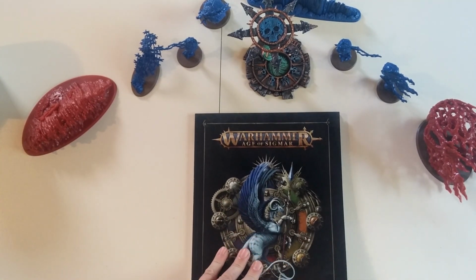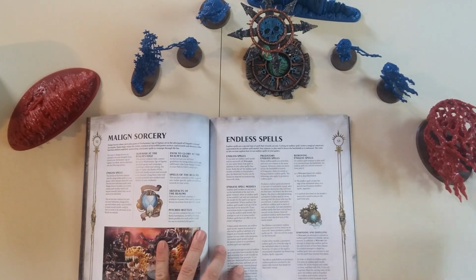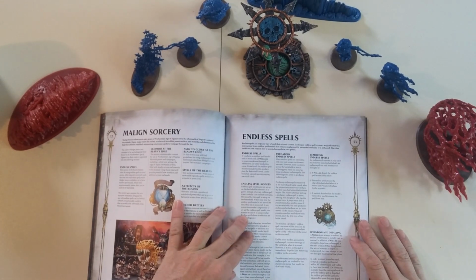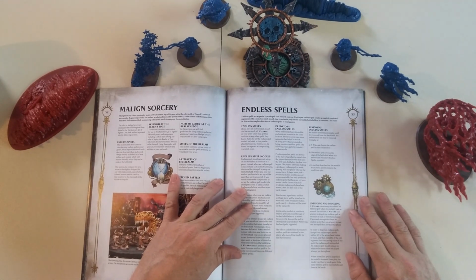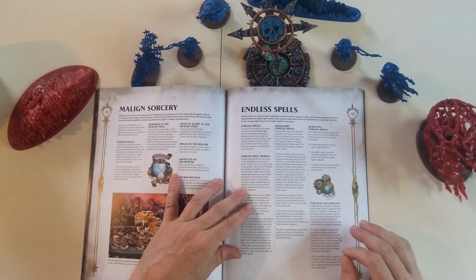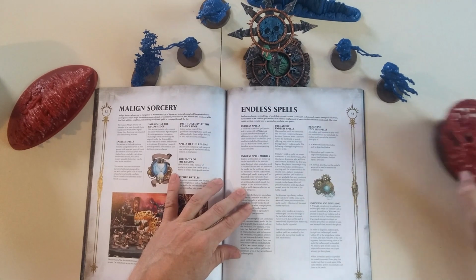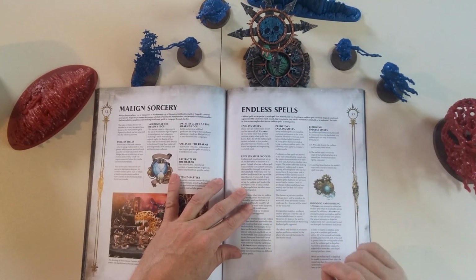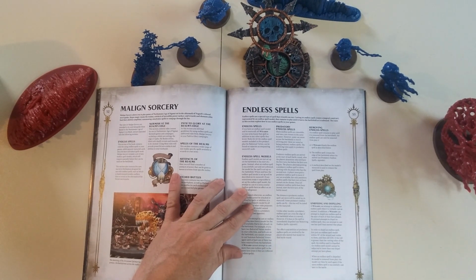So again, today what we're going to focus on mostly is the endless spells and how to use them in your games of Age of Sigmar. Endless spells are a special type of spell that the wizard can use. Casting an endless spell creates a magical construct represented by an endless spell model that remains in play until it leaves the battlefield or is unbound. The rules in this section explain how to use the endless spells in your game.